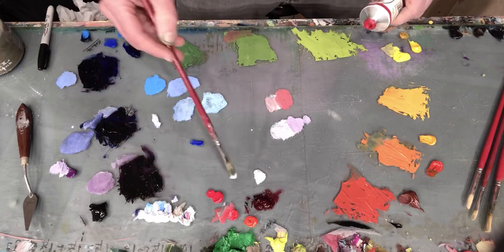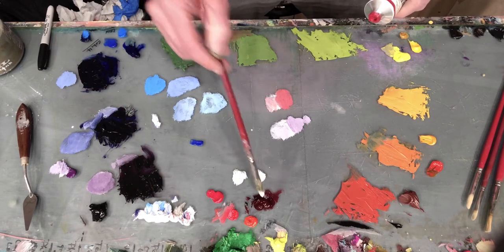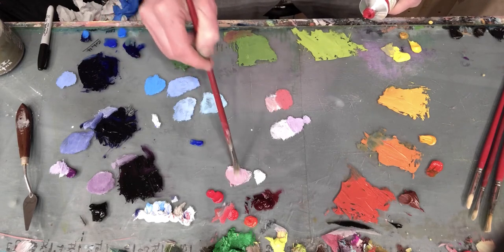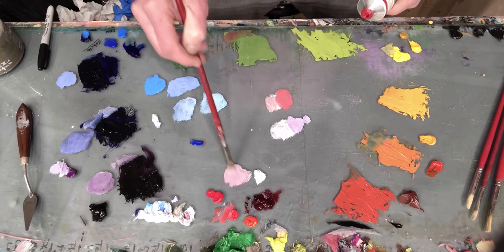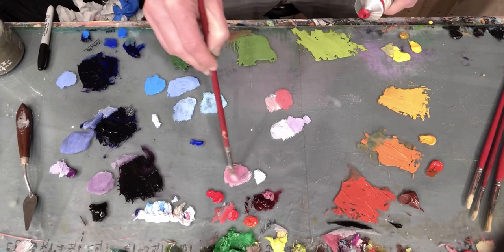And it's good to make noises when you're mixing. Makes it fun. Okay, so alizarin crimson and white. It's got some kick to it. So alizarin crimson is a pretty strong, can be a pretty strong color.